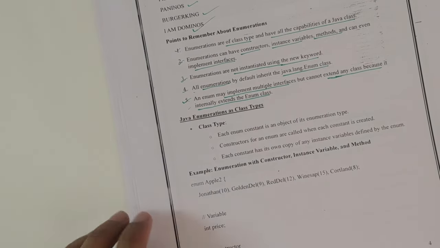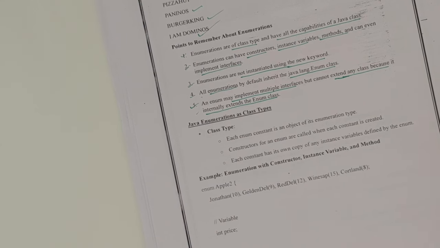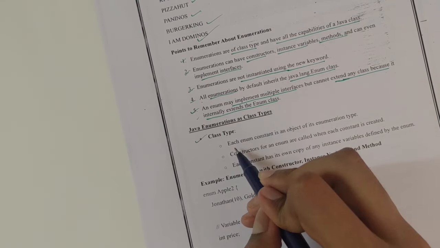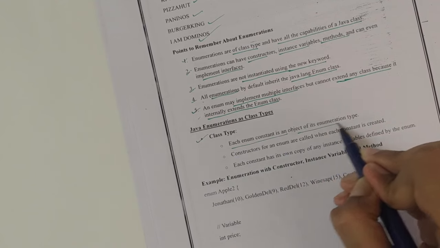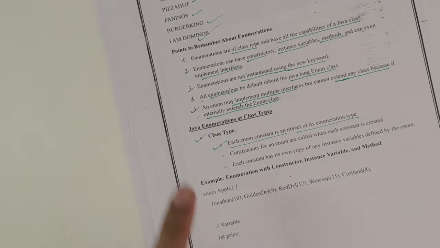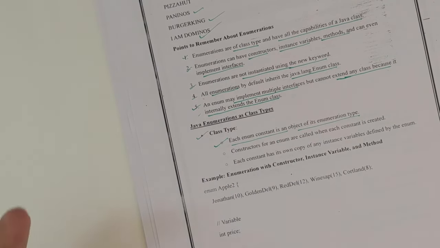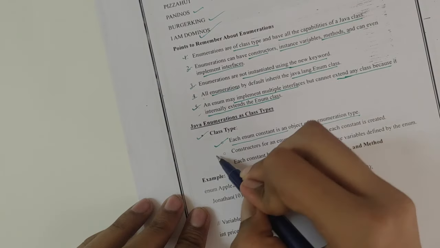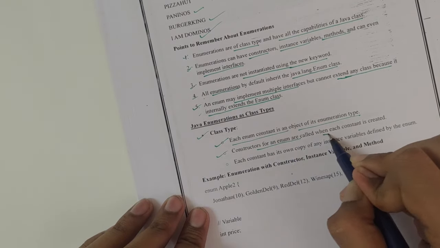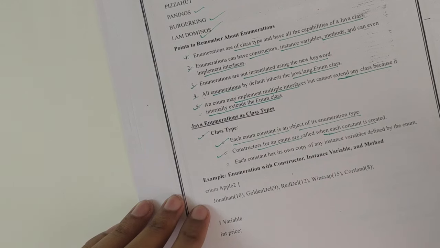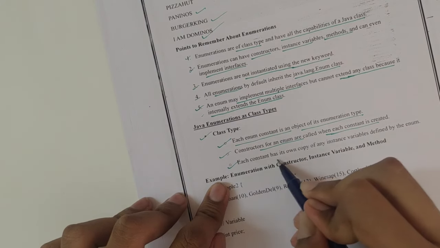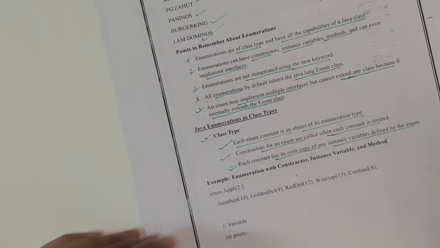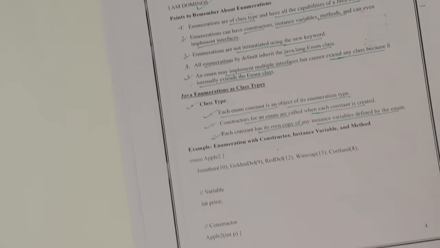Next we have Java enumeration as a class type. What happens here is, in class type, each enum constant is an object of its enumeration type. That means whatever constants are present in my enumeration, each of them will be treated as an individual object. Next, constructors for an enum are called when such a constant is created. Next, each constant has its own copy of its instance variables defined by the enum. Let's look into this example.